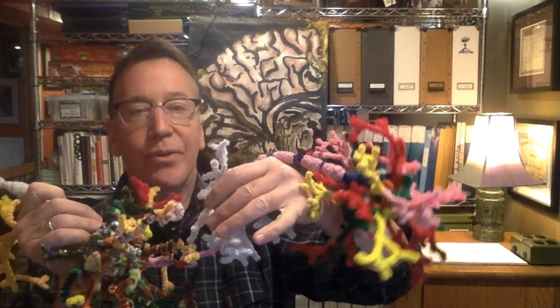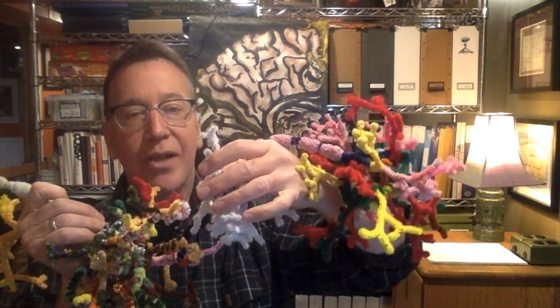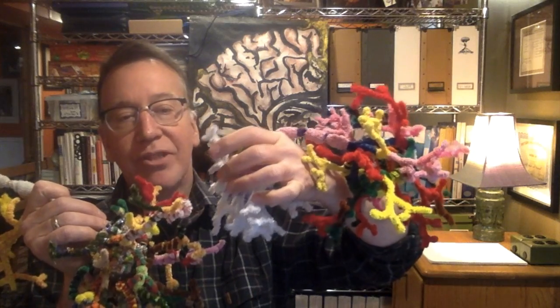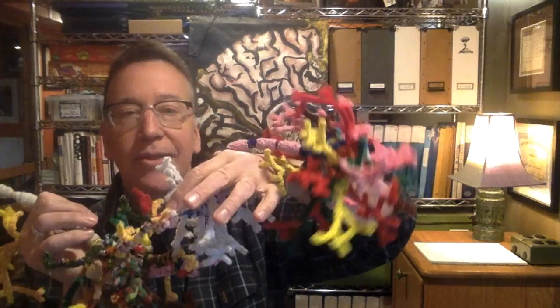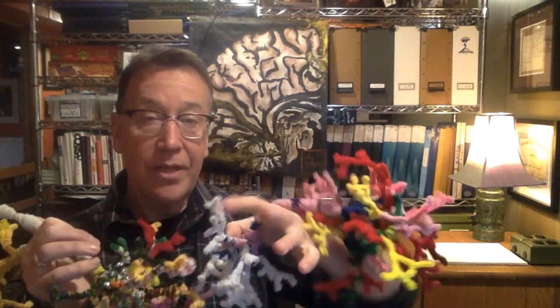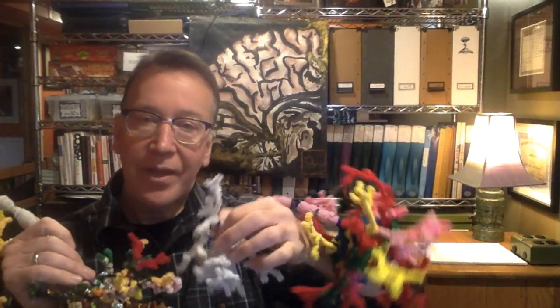However, as that critical period starts to come to a close, there's this kind of extracellular scaffolding, outside the cells but attached to the cells, that starts to form and limits what we call plasticity, the ability of neurons to change connections and form lots of new connections.